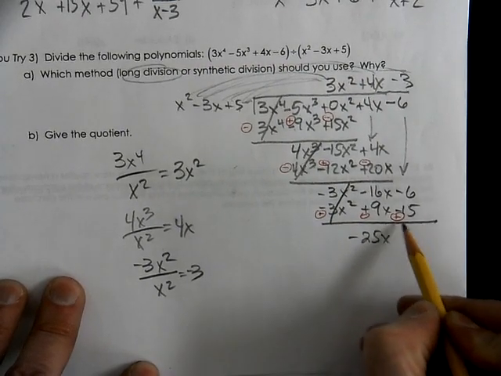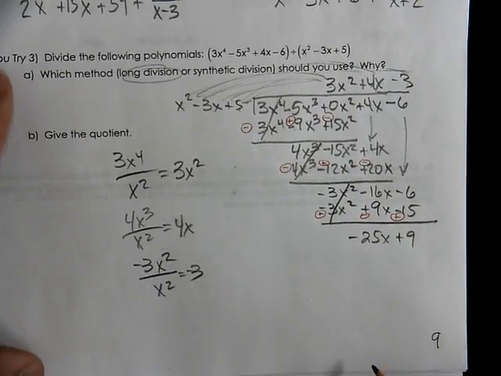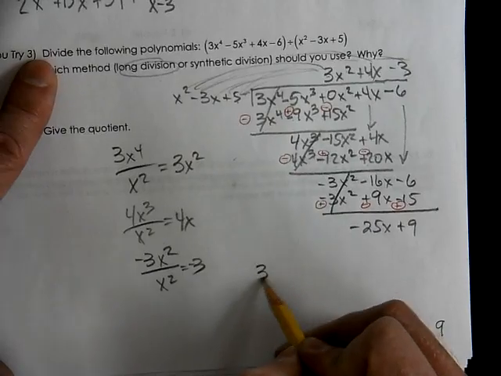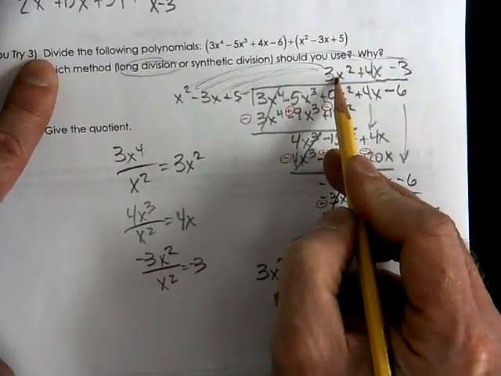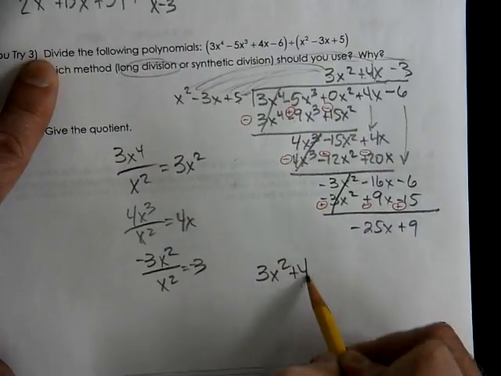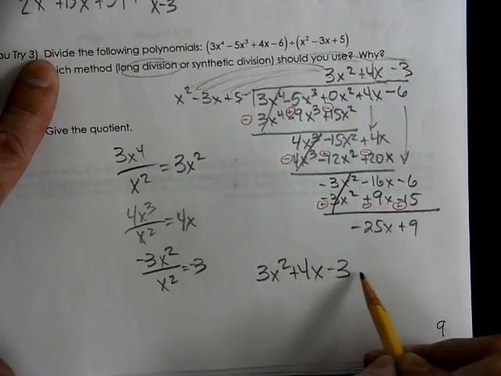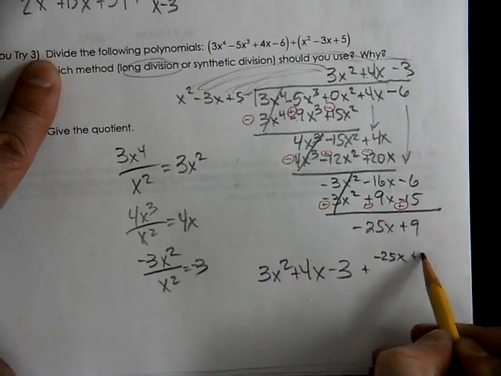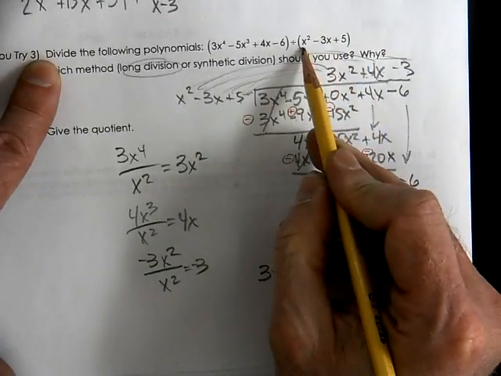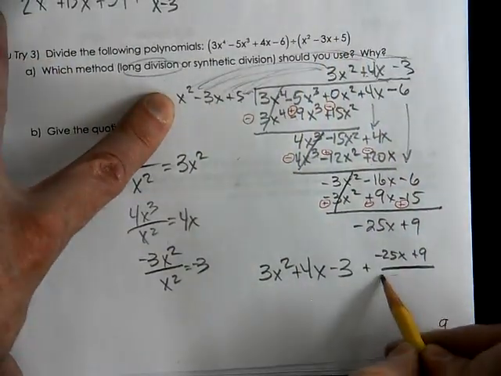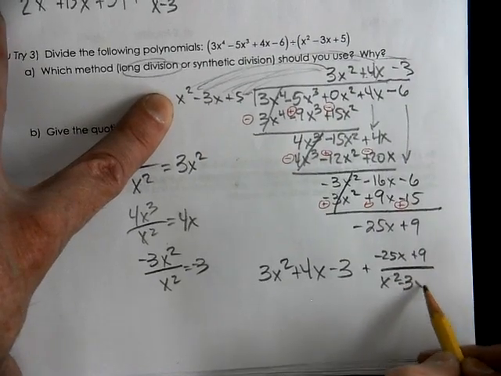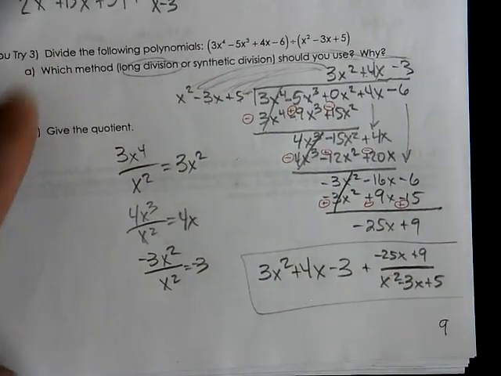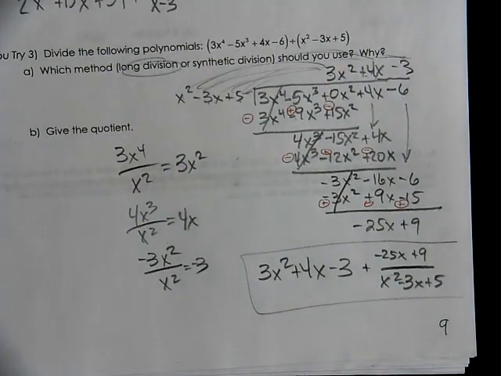Negative 25x, positive 9. So our quotient is going to be 3x squared plus 4x minus 3 and negative 25x plus 9, all divided by x squared minus 3x plus 5. That's long division.